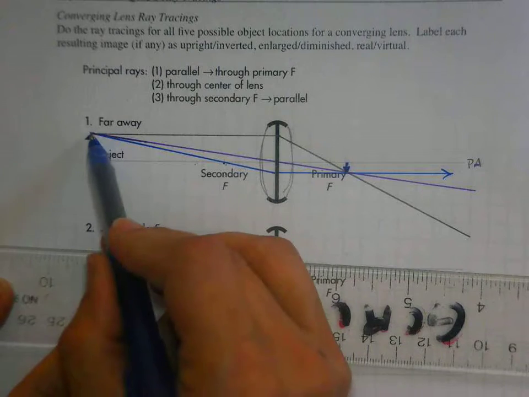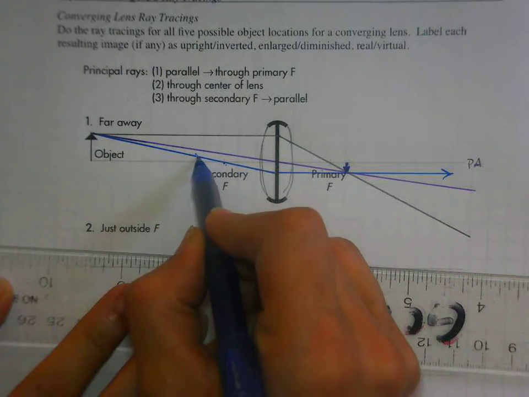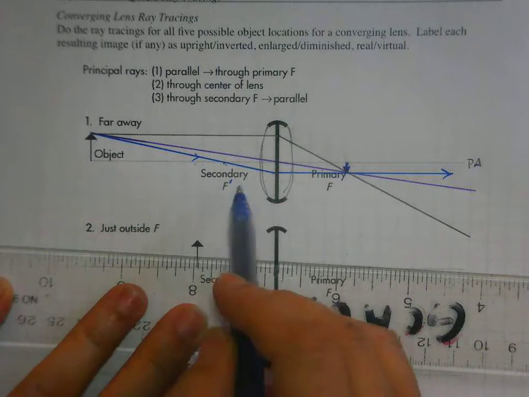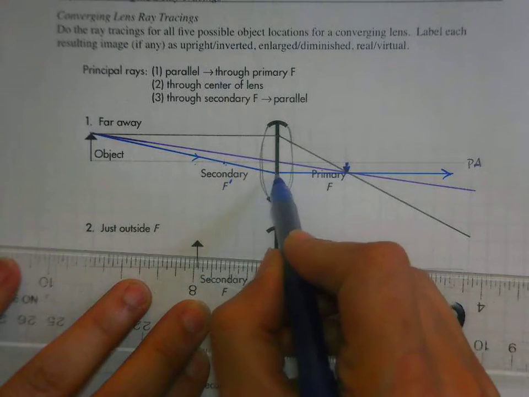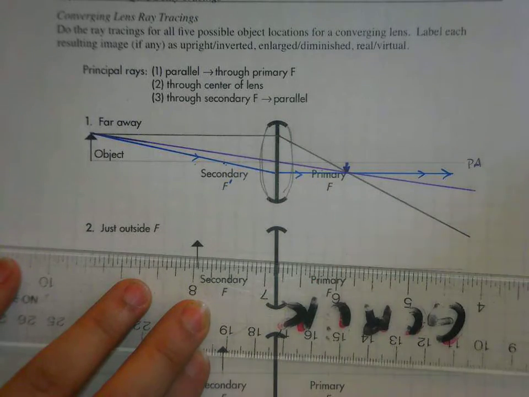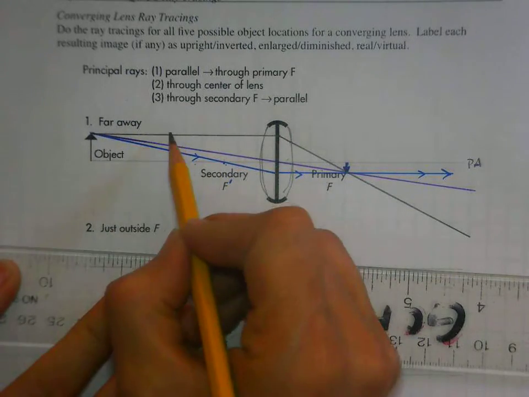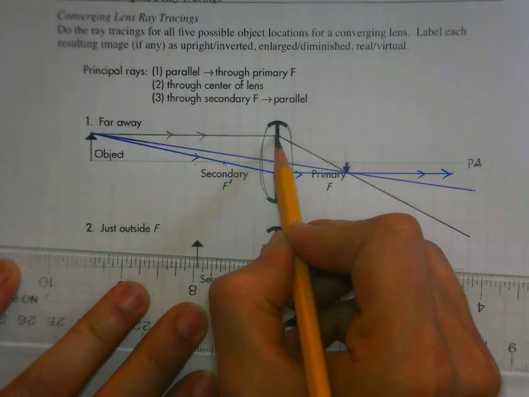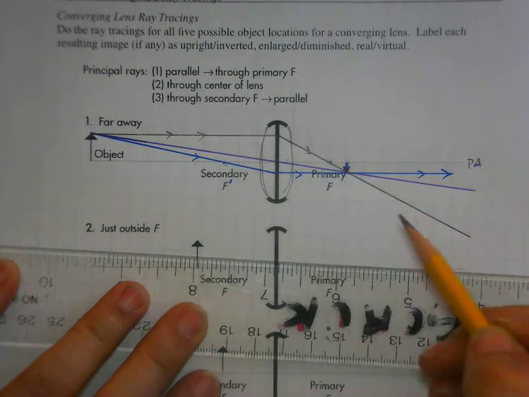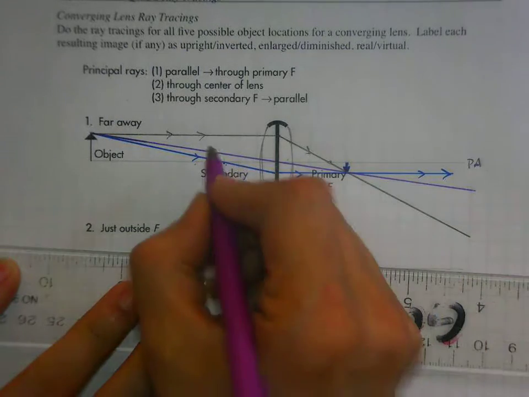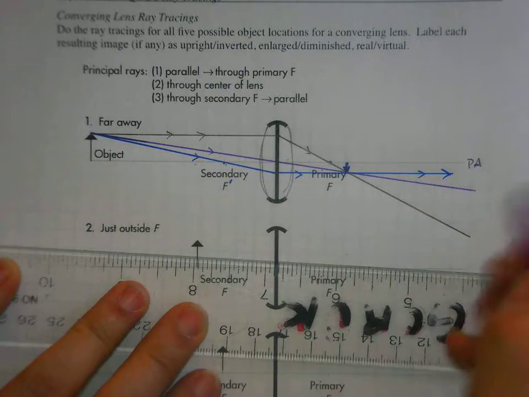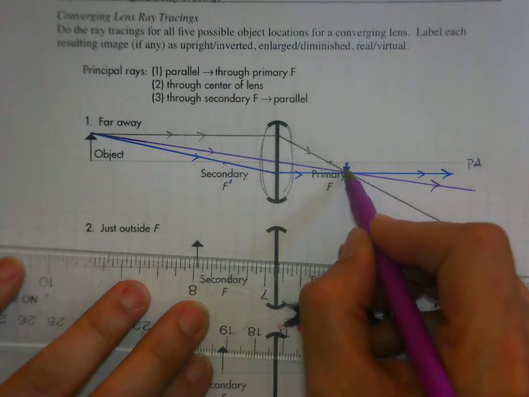So let me just go through that. From the top of the object, goes through the secondary focal point, or in class we called it F prime, gets refracted parallel to the principal axis. The first one I did went parallel to the principal axis. When it hits the lens, it gets refracted through that primary focal point. And the one in this purpley pink went straight through the optical center. And this forms my image.